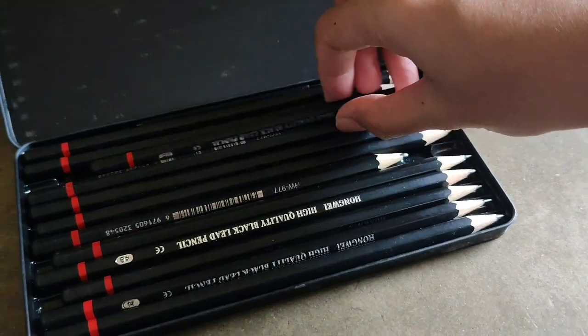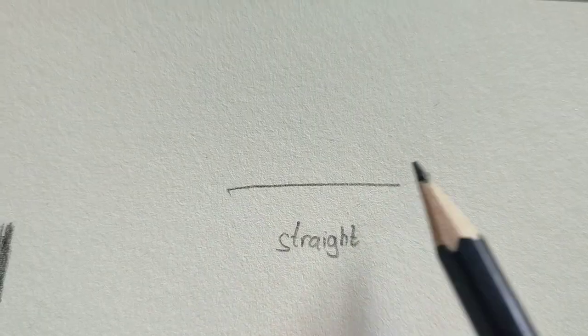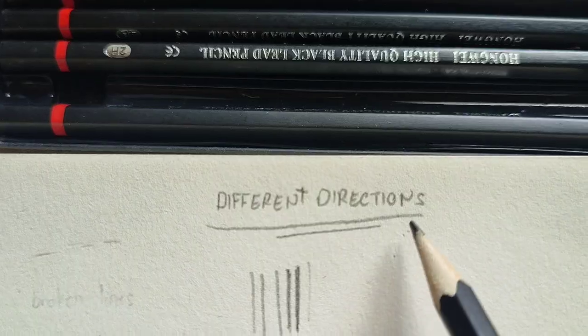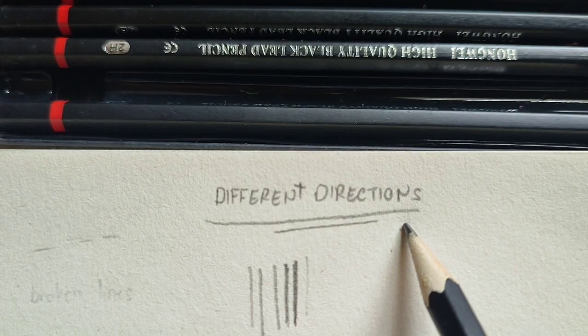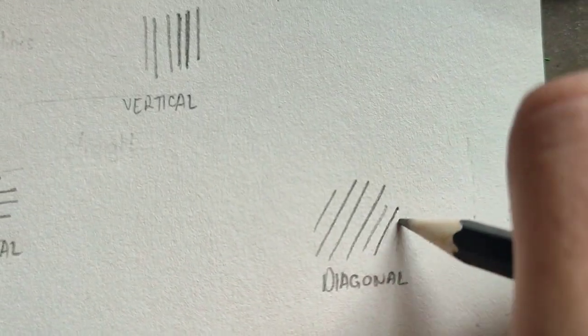Lines are paths created by a moving point. They can be thick or thin, straight or curved. They guide the viewer's eyes across the artwork. Lines can have different forms, like curved, dotted, or broken lines. And they also have different directions, like vertical line, horizontal, and diagonal lines.